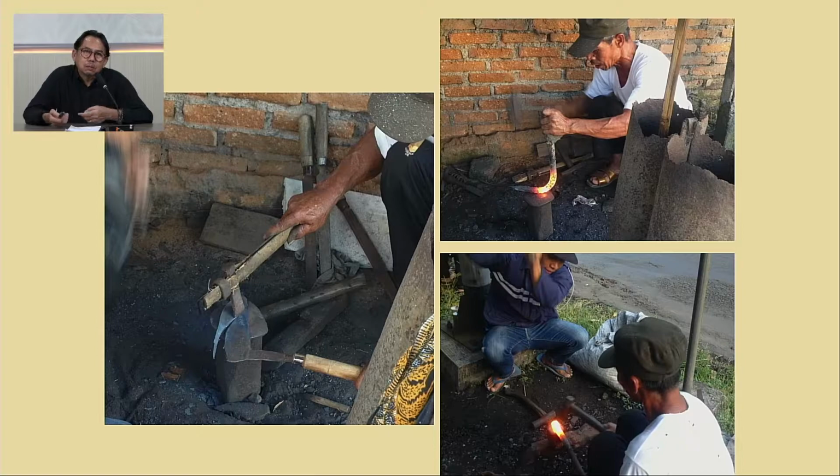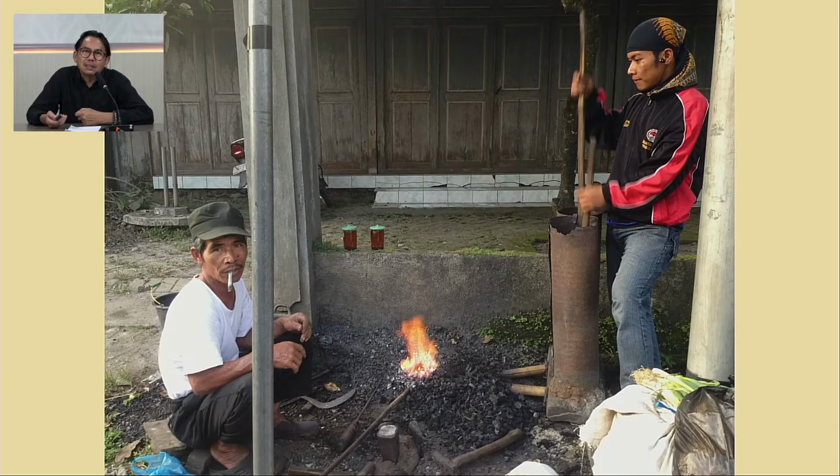So he uses very simple traditional tools with hand blowers, and he's assisted by his son Marwan. After he passed away, Marwan is now in charge of continuing his father's business. He opened in two markets, I think, Pasar Dekso and also Nanggulan. So he is continuing the business in a good way, I think.